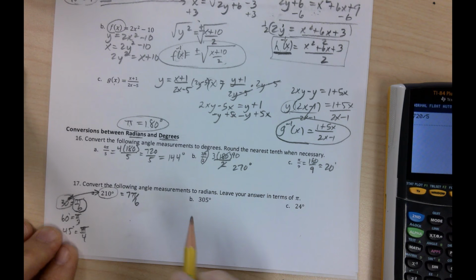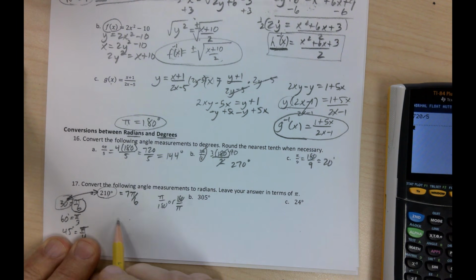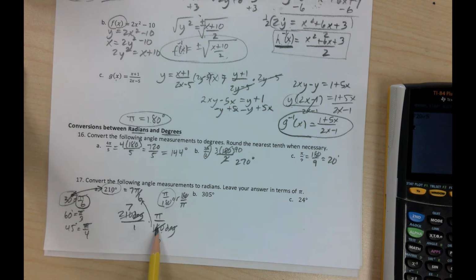If that doesn't jump into your head, you can use pi over 180 or 180 over pi, depending on what you're doing. Now we're trying to convert degrees to radians, so you could think of it like this, and here's what we want. We want pi over 180 degrees.